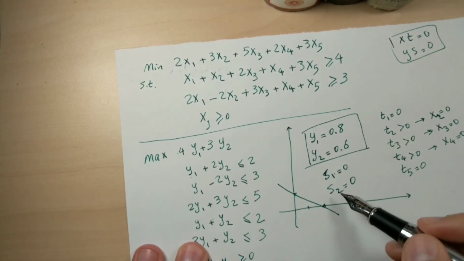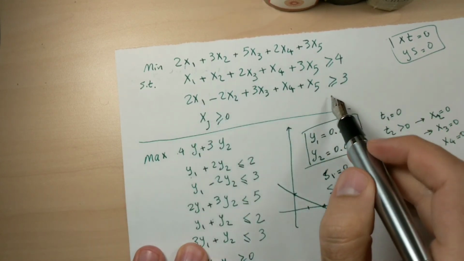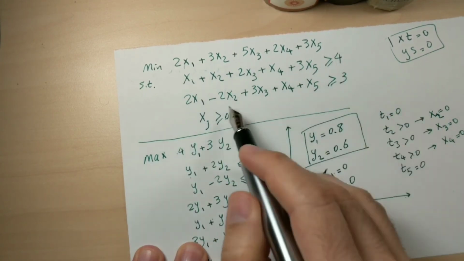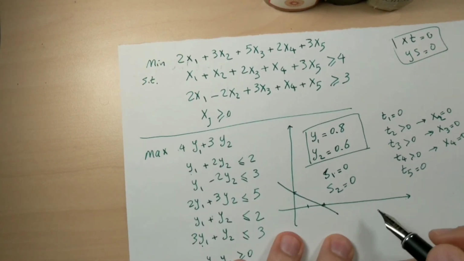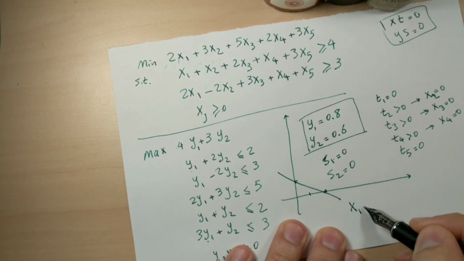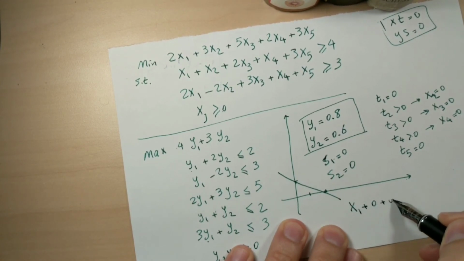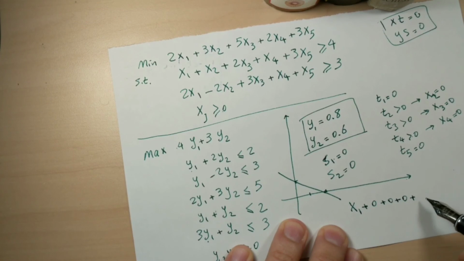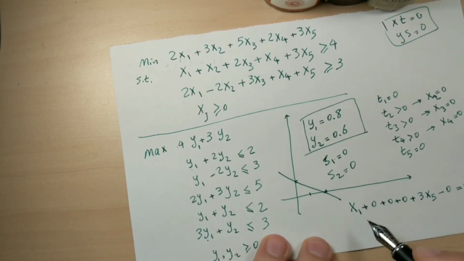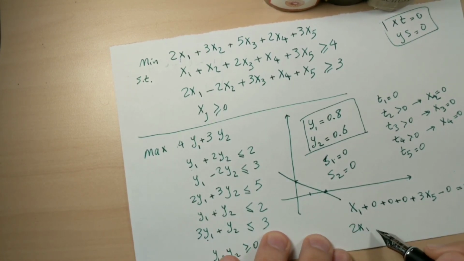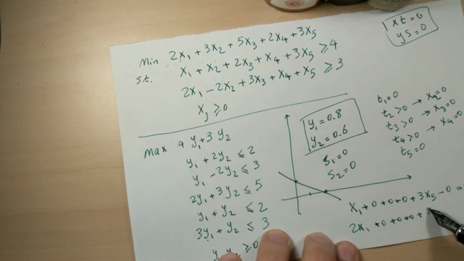So you just need to plug in all of these zeros in these two constraint equations to find x1 and x5. So let's do it. x1 plus 0 plus 0 plus 0 plus 3x5 minus 0 equals 4. 2x1 plus 0 0 0 plus x5 minus 0 equals 3.